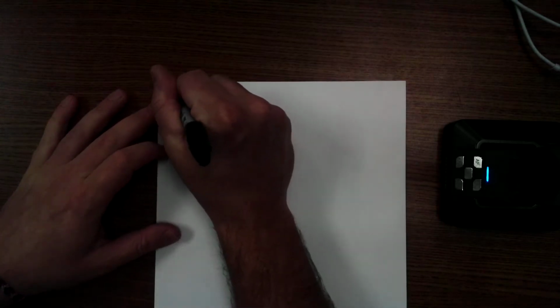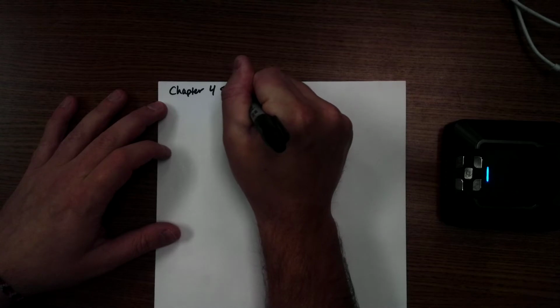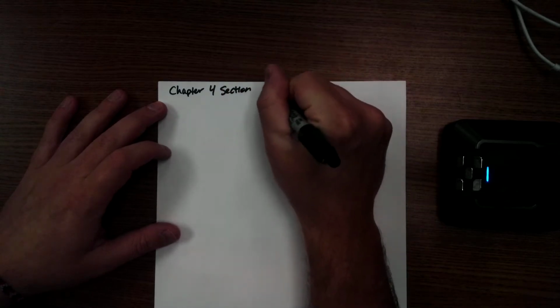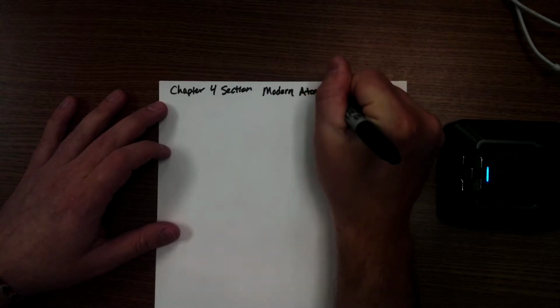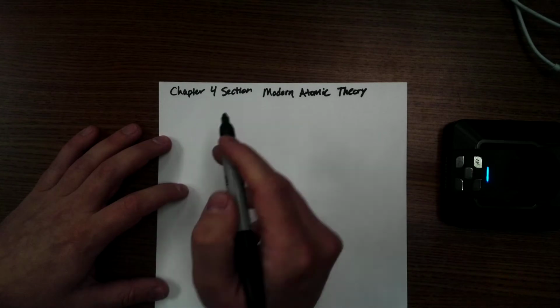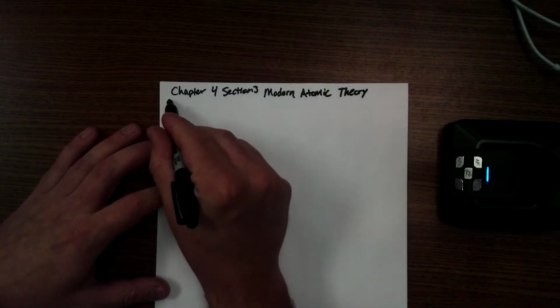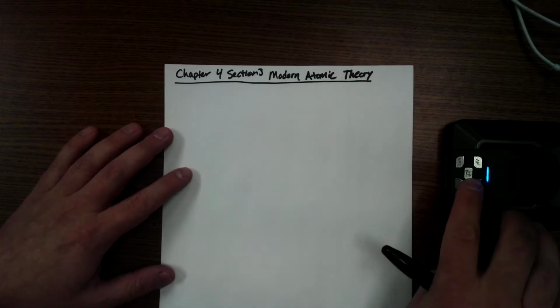Today we are going to talk about Bohr diagrams, or an introduction to Chapter 4, Section 3. Chapter 4, Section 3 has to deal with modern atomic theory. While we won't be going into everything about modern atomic theory, we're just going to get a brief overview of at least the start.